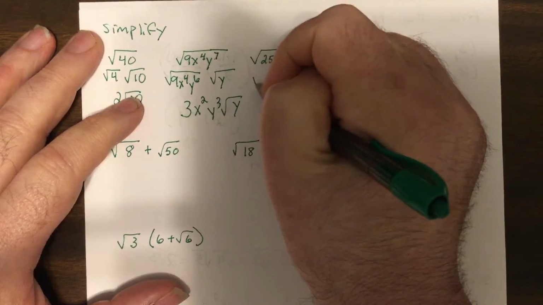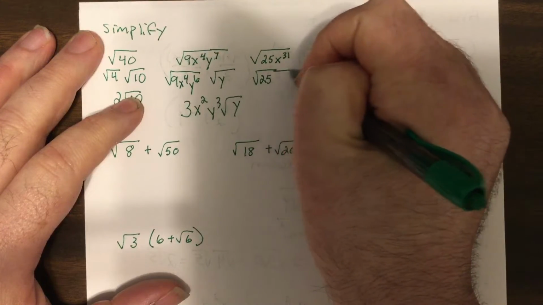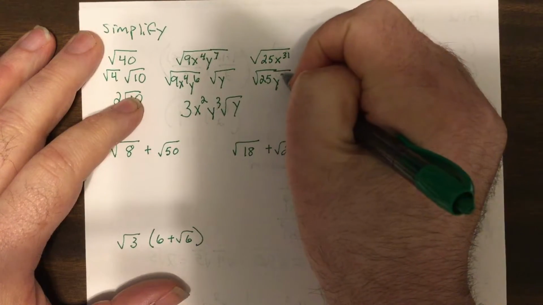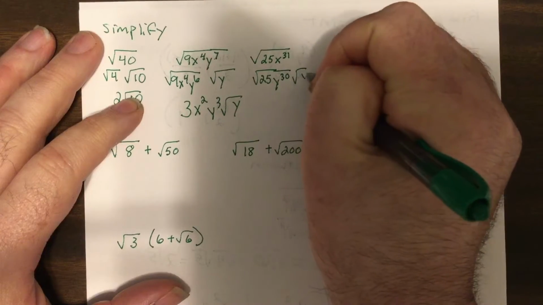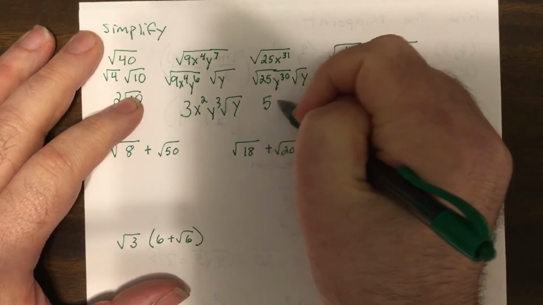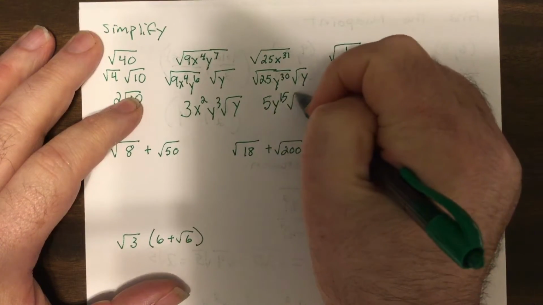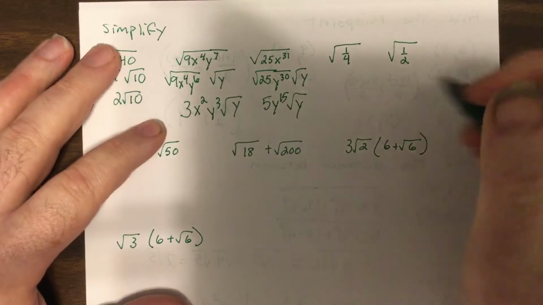This one, again, break it up. Perfect square, 25 is a perfect square. I need an even power, so I take off one of the y's. Can't do anything with it. So this would be 5y to the 15th, square root of y.